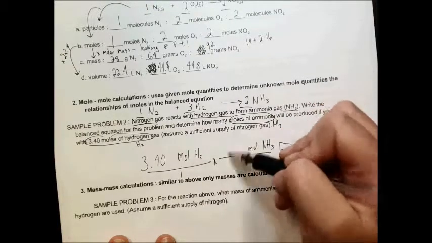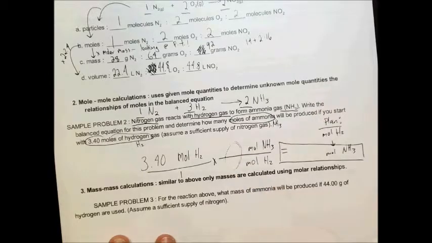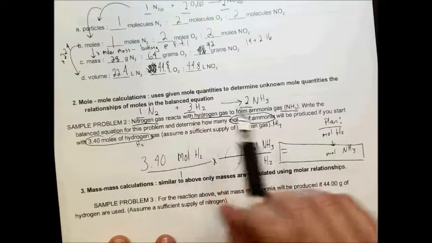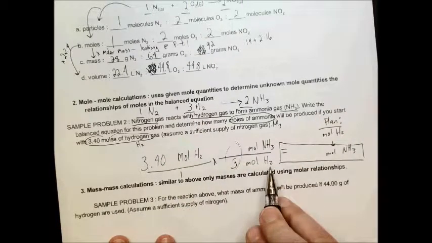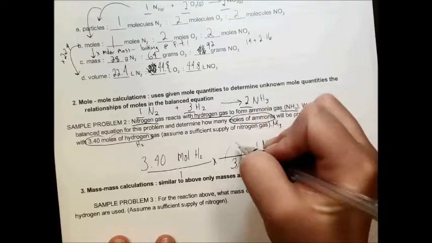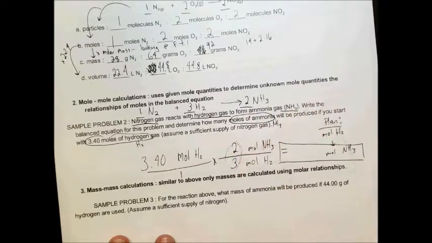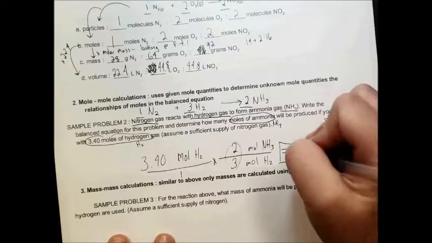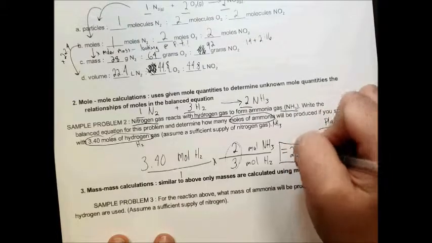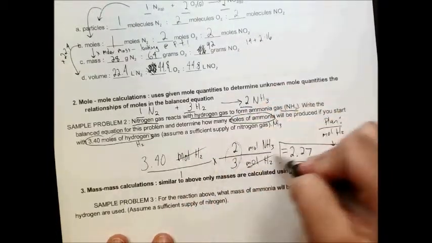And to fill in these numbers right here, all I need to do is look at the equation that I just balanced out. My equation tells me that for every 3 moles of H2, so I'll write that down on the bottom, I would create 2 moles of NH3. So I'll put that up top. If I do the math and calculate that out, I get 2.27 moles of NH3.